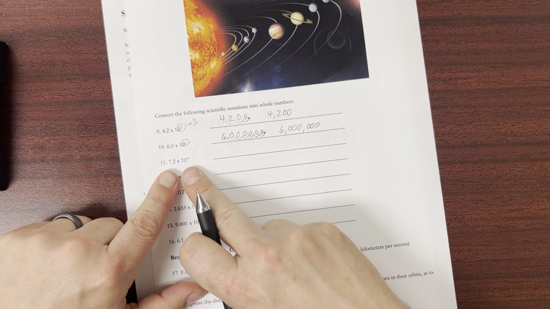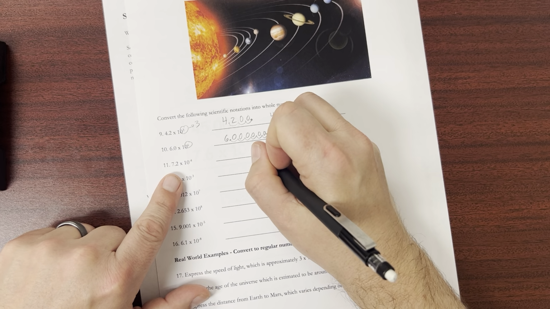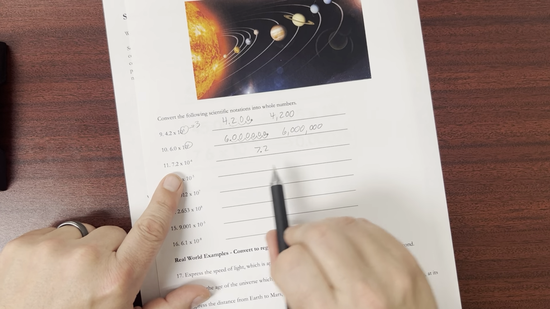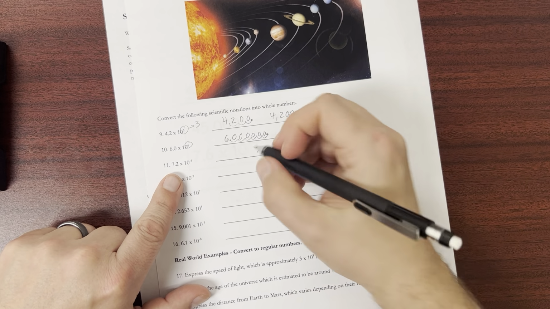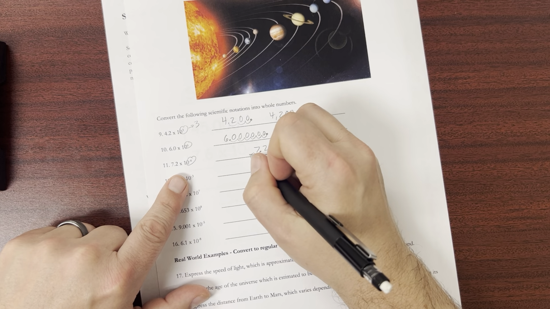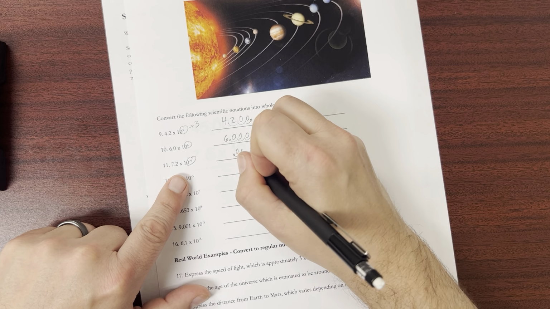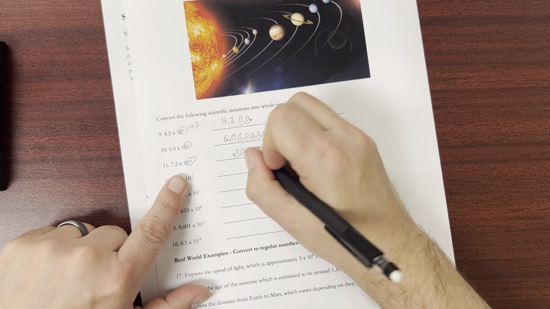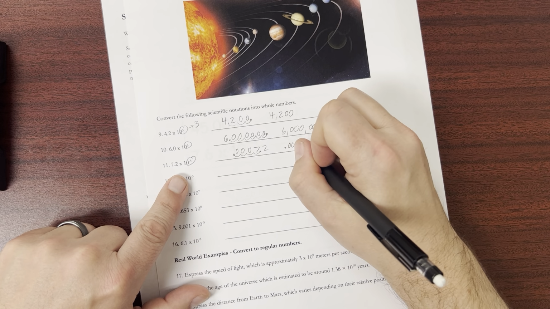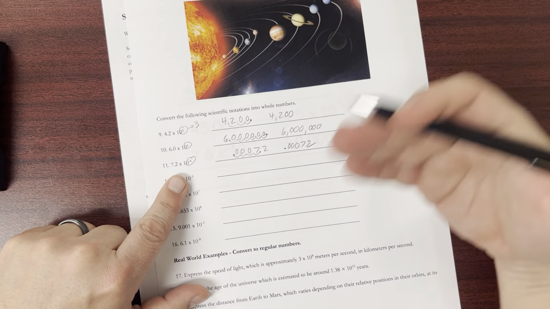11 here has a negative number, so that's going to be a smaller number. But we're still going to do the same thing. 7.2. In this case, instead of moving it to the right, I'm going to move it to the left. And I move it 4 times. 1, 2, 3, 4. Fill in my zeros. That means my number is 0.00072. All right, so it's just the same method.